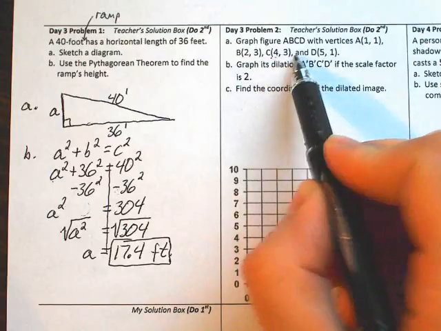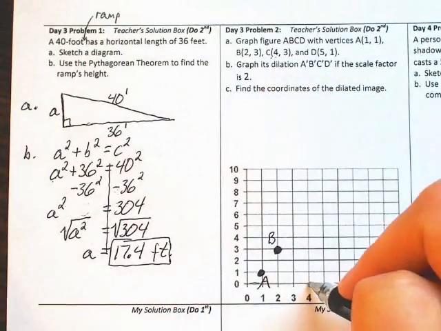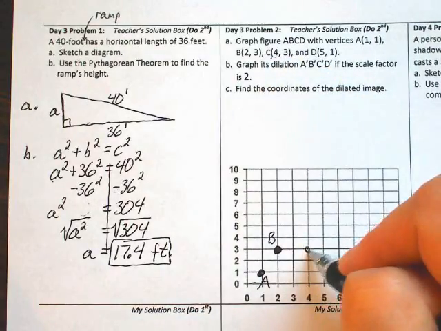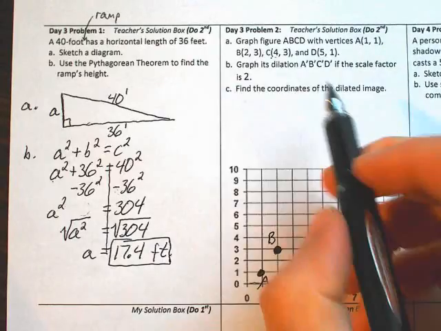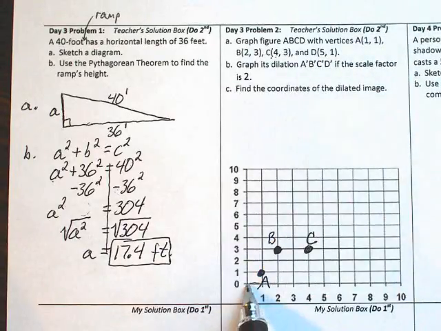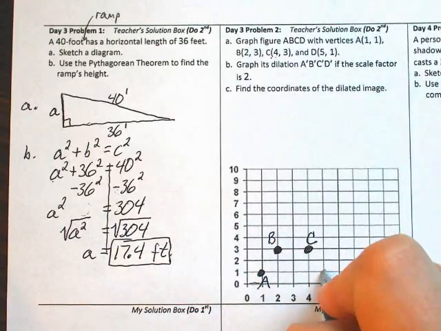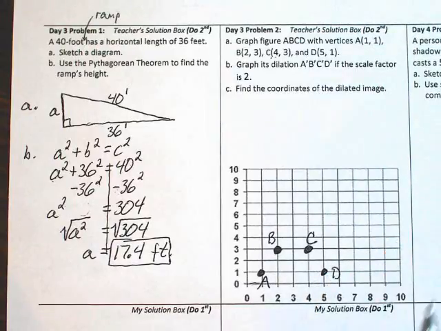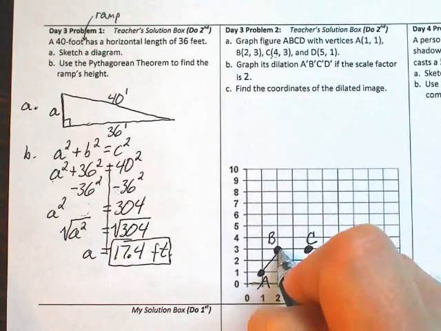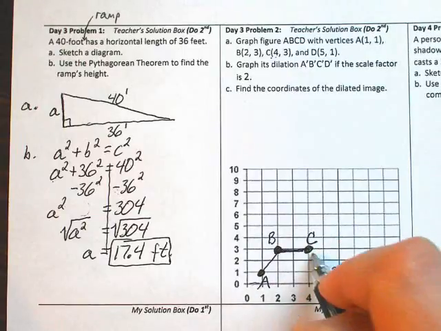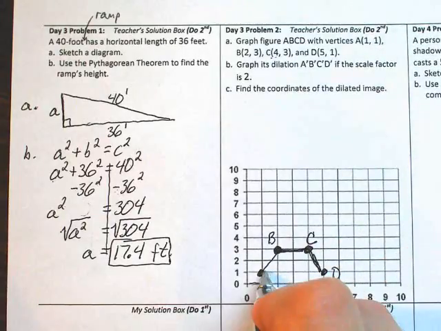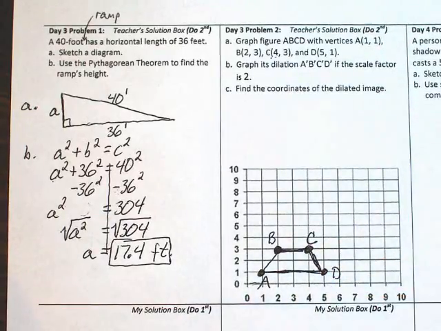Point C, 4, 3, here. And point D, 5, 1, is here. So this figure, when we connect these together, has 4 sides, and it happens to be called a trapezoid.